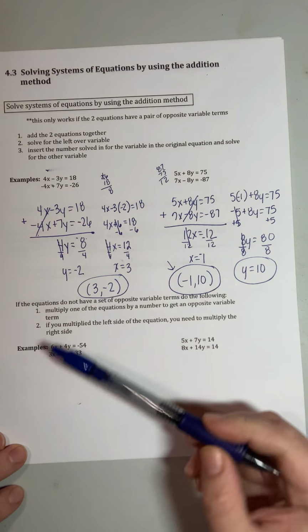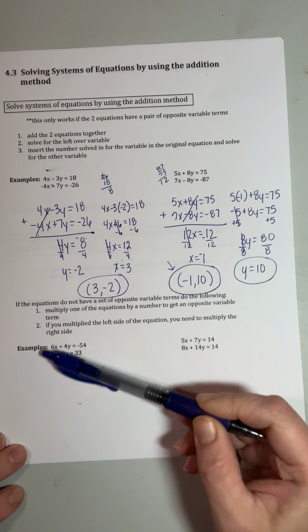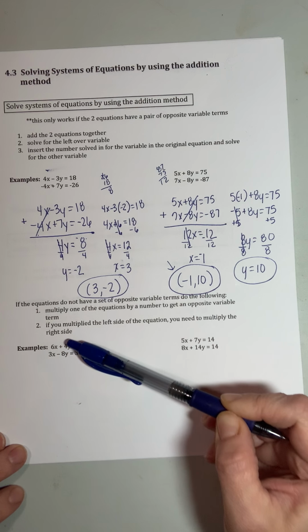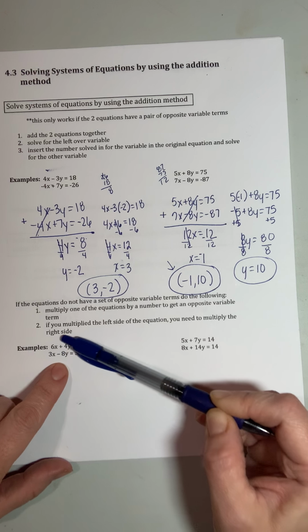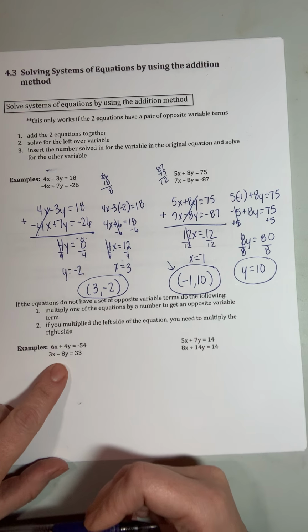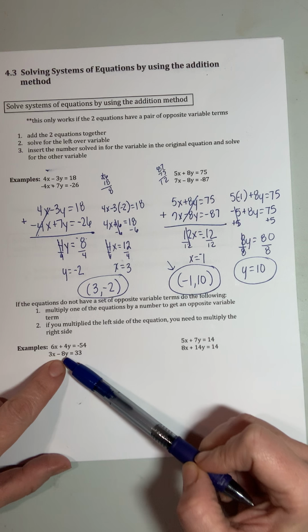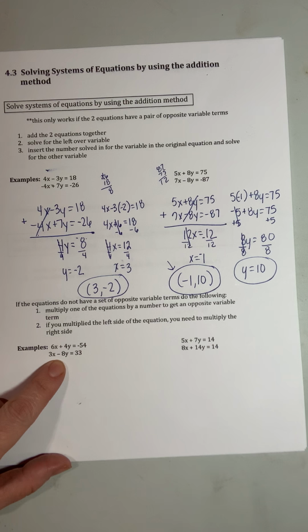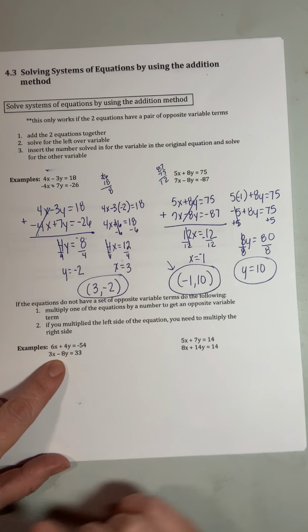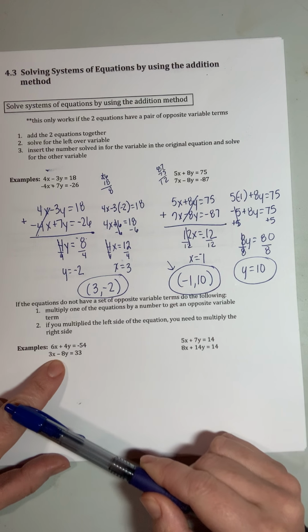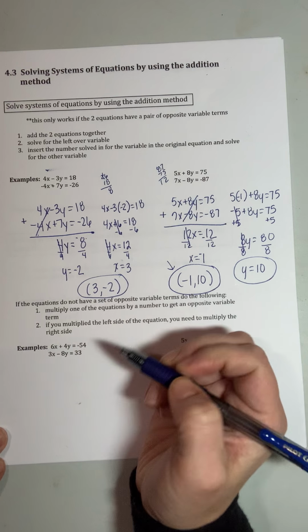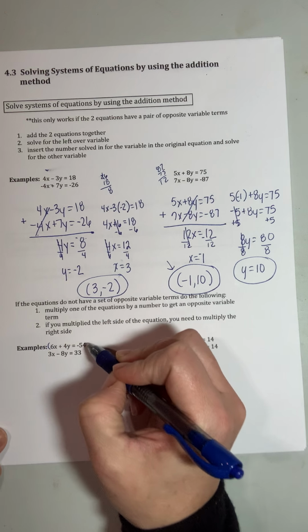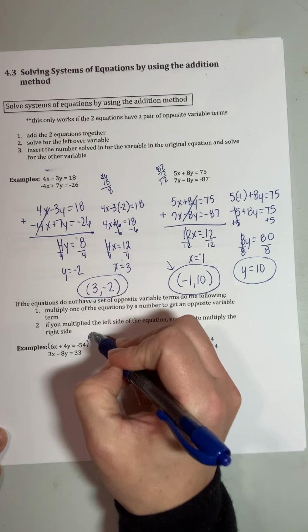But like positive, positive, positive, negative. So if this one's positive and this one is negative, can we do something to the 4 to get it to be the opposite of negative 8? Well, yes, we could multiply it by 2 because 4 times 2 is 8. And then you have your opposites. So if you are going to multiply the 4 by the 2, you have to multiply everything by 2.